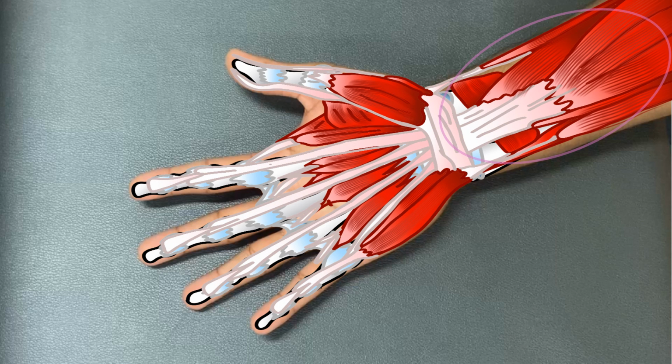Important soft tissues include the finger and wrist flexor muscles and tendons anteriorly, as well as the finger and wrist extensor muscles and tendons posteriorly.